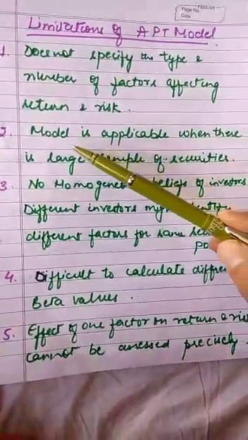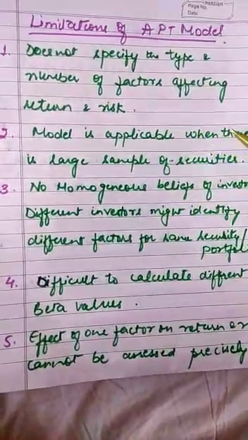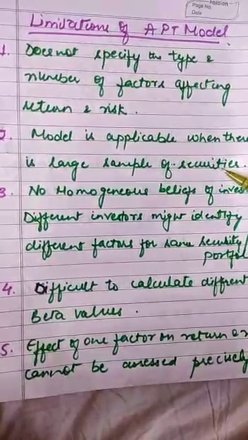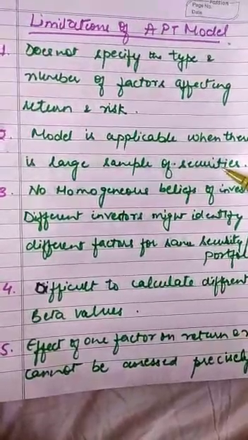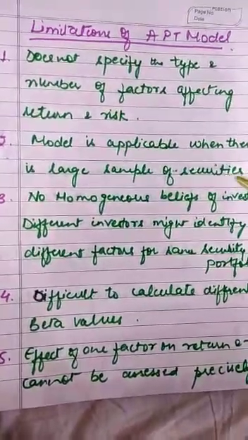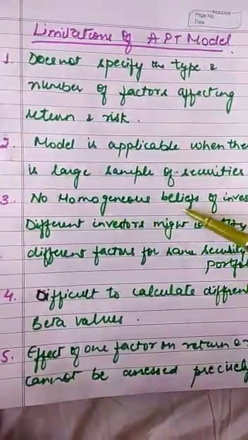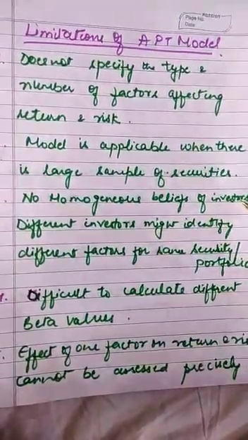Second, this model is only applicable when there is a large sample of securities. So there should be a large sample of securities which you want to analyze, only then you can use the APT model. Third, the assumption we have taken was that there is a homogeneous belief of the investors.